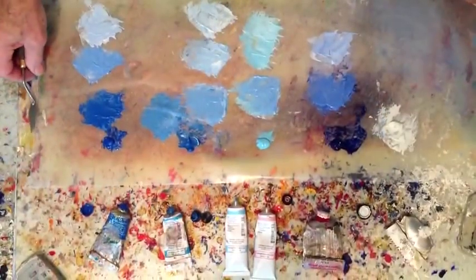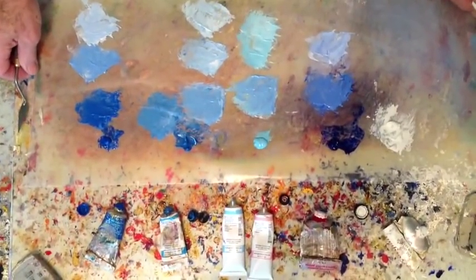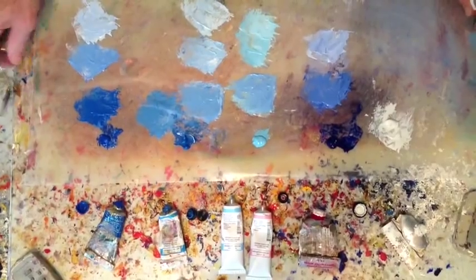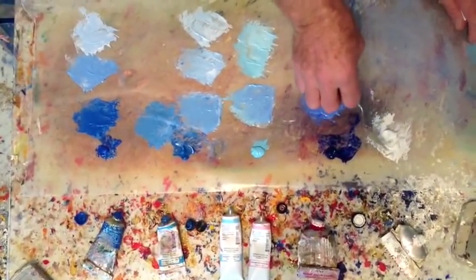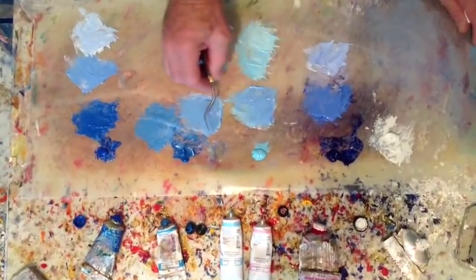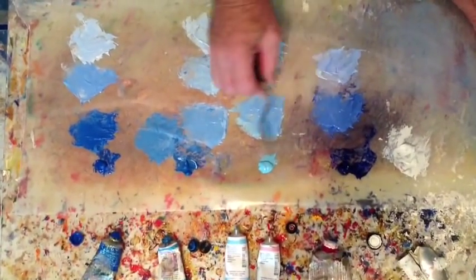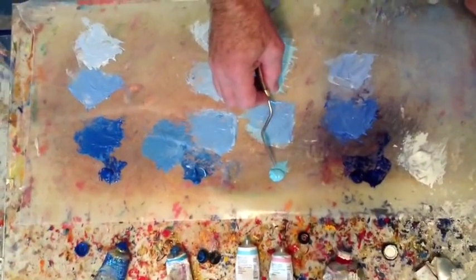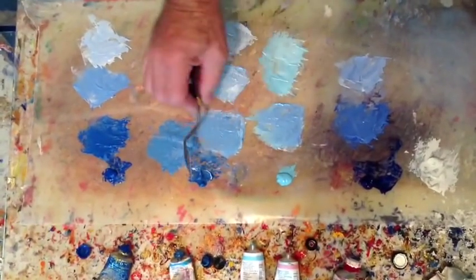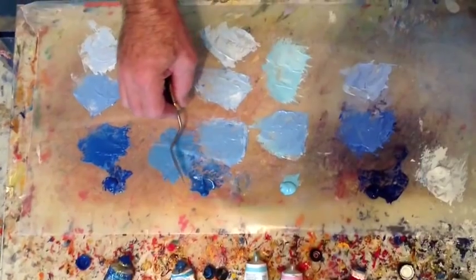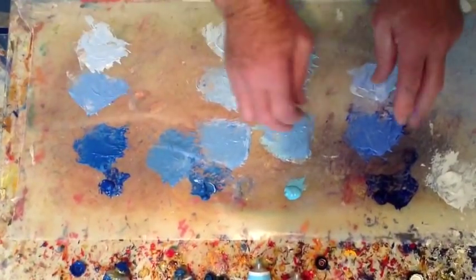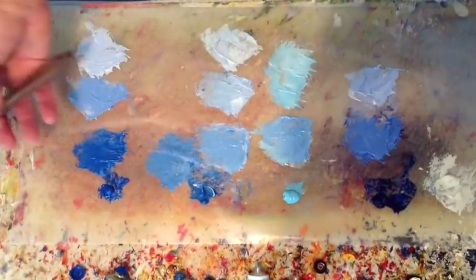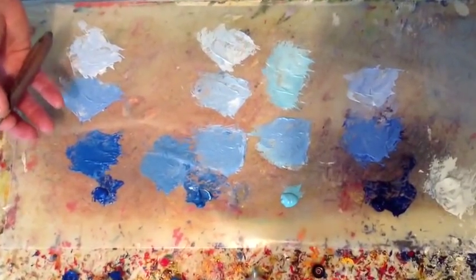This lesson we're going to be doing basic skies, and so what I've done is I've laid out the titanium white, and I've laid out some blues here. This is the ultramarine blue. This is a new blue that I'm using, called radiant blue. This is a cerulean blue, and then a cobalt blue. And from those blues I like to use three values.